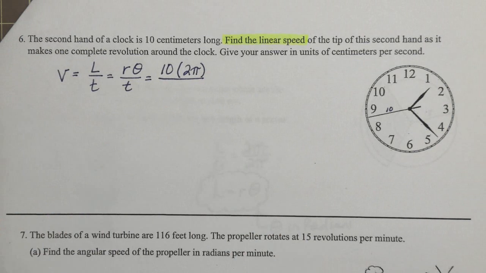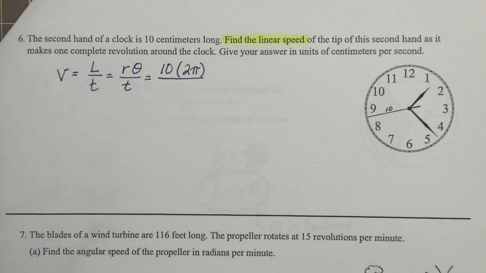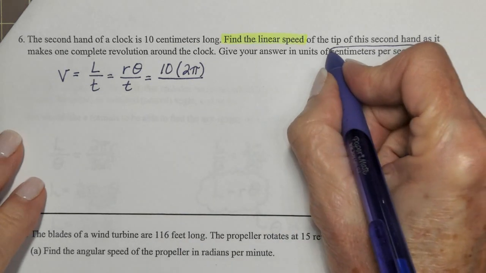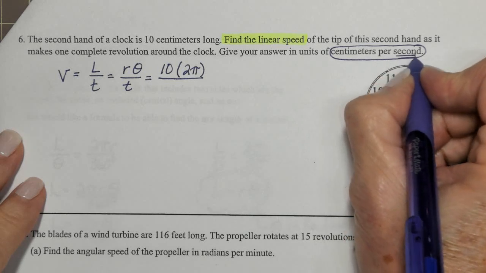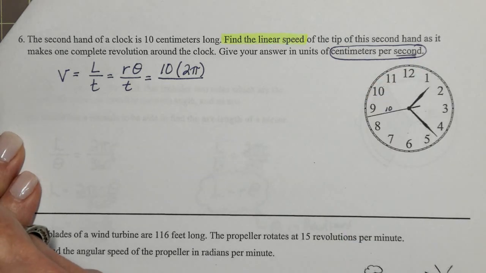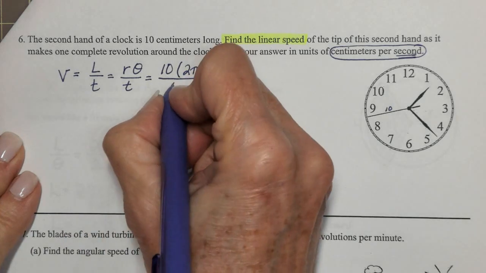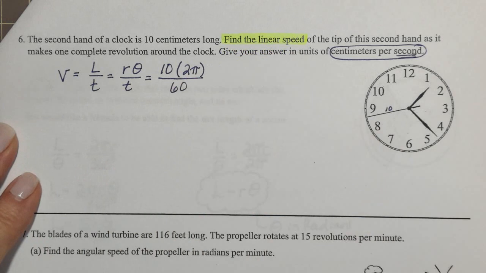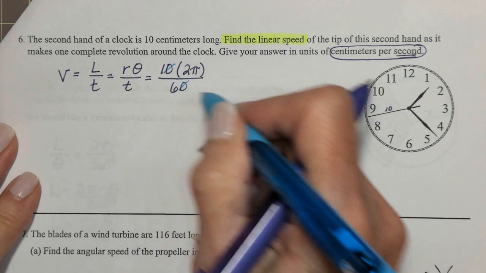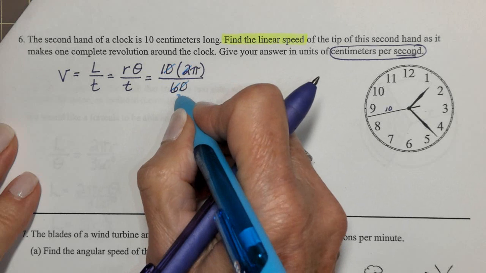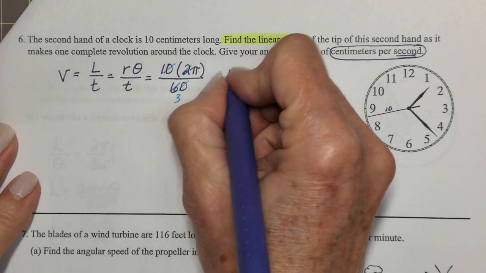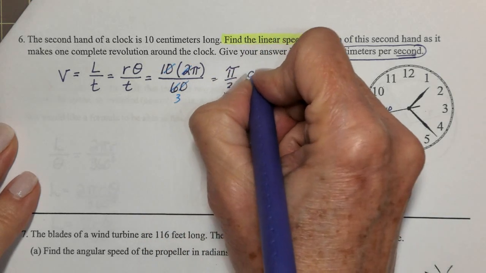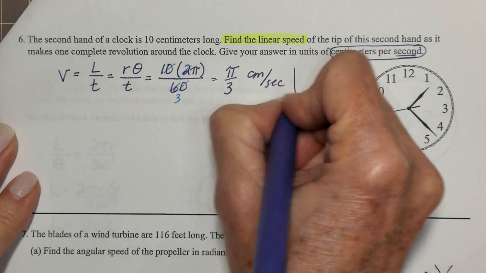How long does it take for the second hand to go 1 complete revolution around the clock? We want our answer in centimeters per second. So how many seconds does it take? It takes 60 seconds. The zeros cancel. 2 goes into 6 3 times. This is pi over 3 centimeters per second.